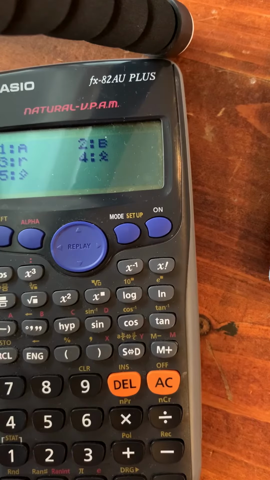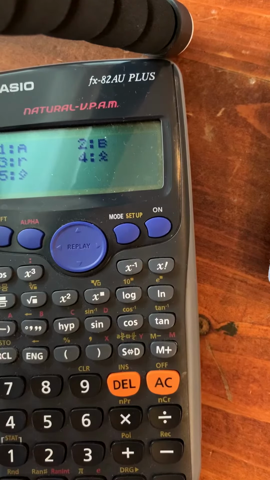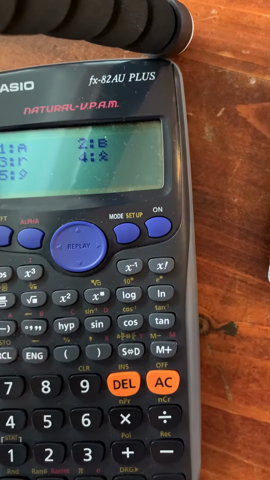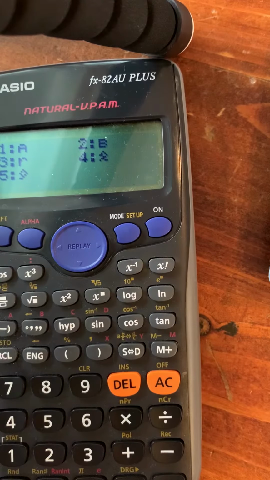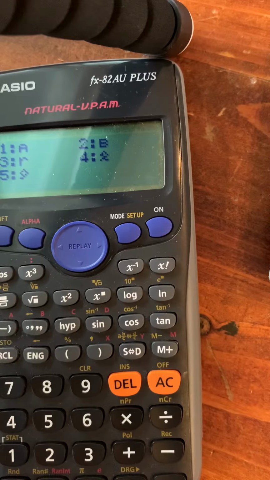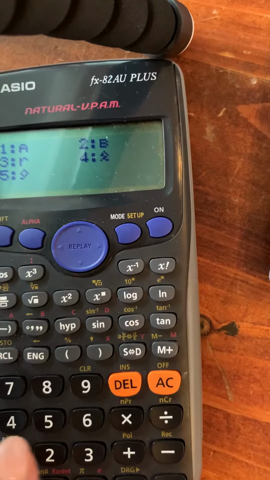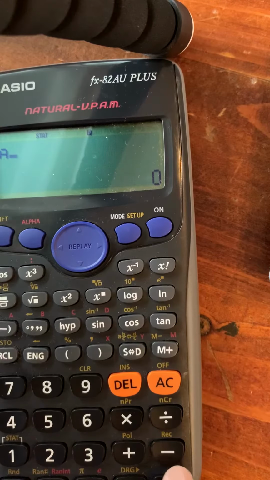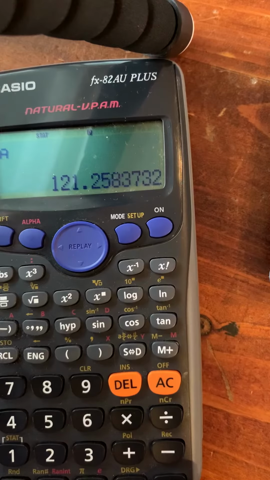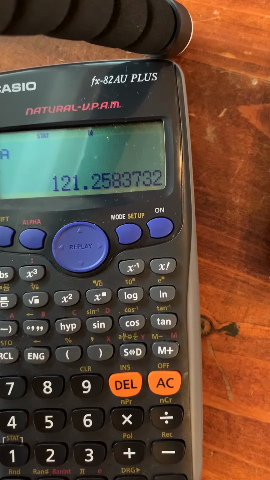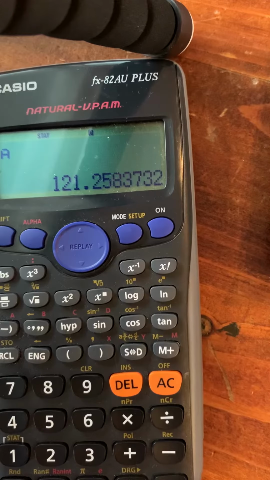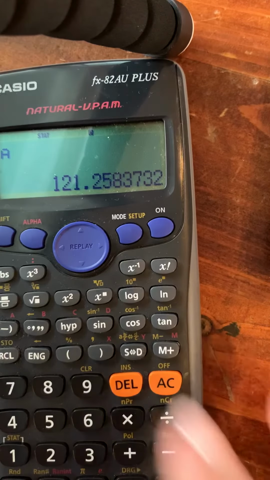So remember, at the very beginning, we chose A plus BX, because that's what's going to give us the equation of the line. So what I want you to do now, pick A, then repeat the process, pick B, repeat the process, and so on. Let's start with A, 1 equals. Okay, so that's A. I want you to write this number down. A is equal to 121.258.